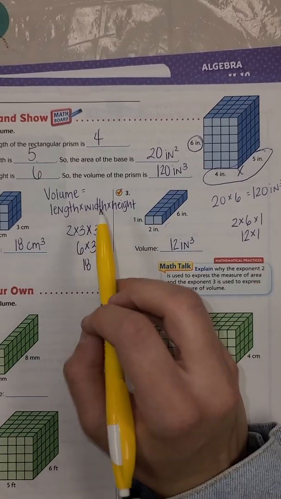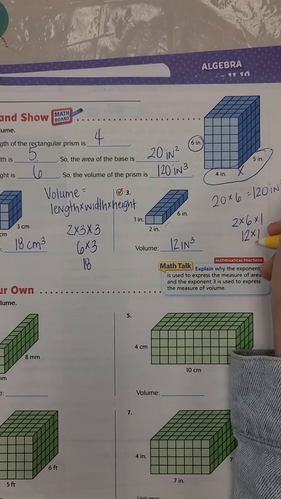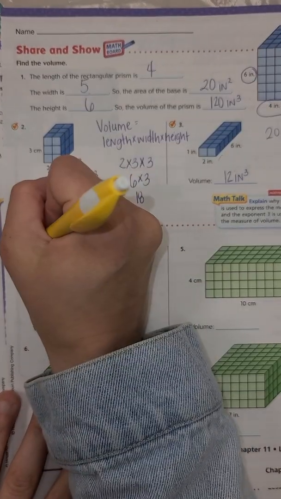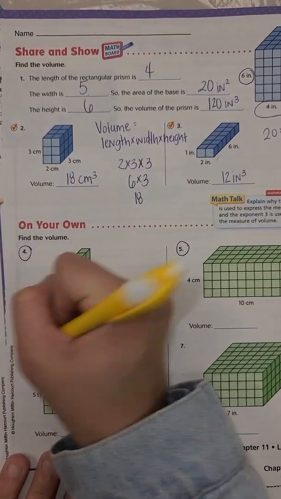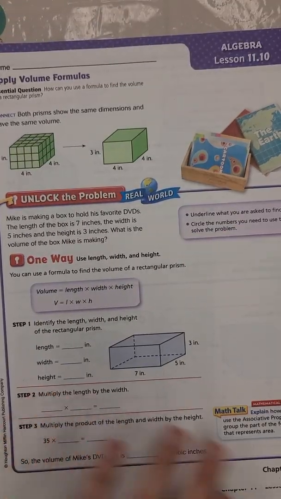All right, I want you to show your work like this. Make that little triangle just like I've been doing. Bring your answer to the bottom. She'll look very similar. All right, so you're going to, on your own, do 4, 5, 6, and 7. All right, now let's look at the next page.